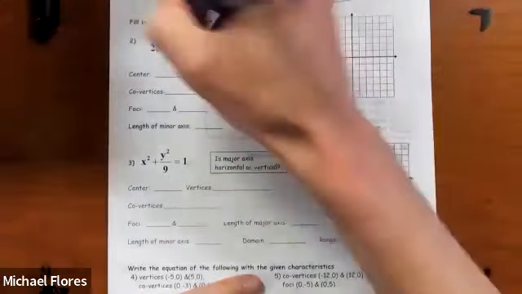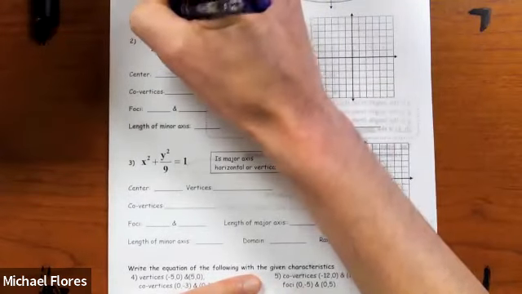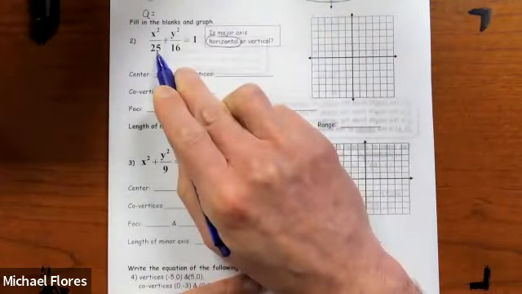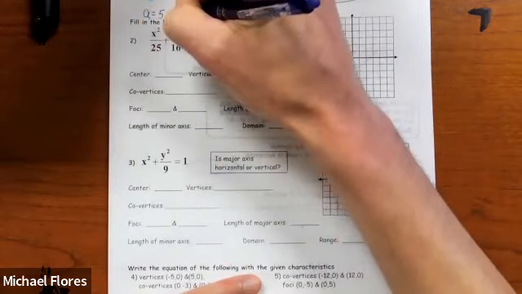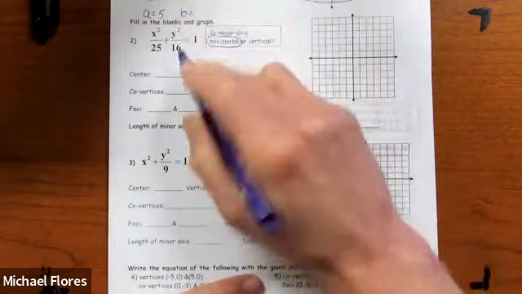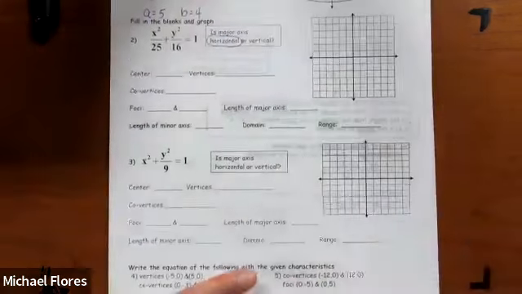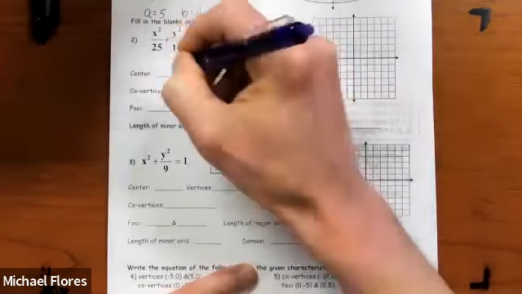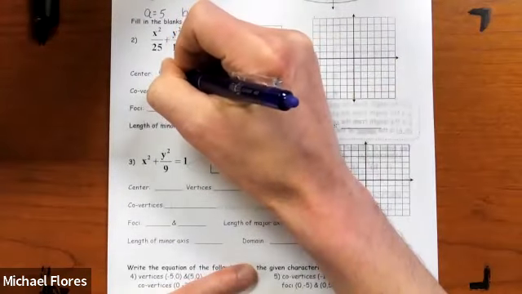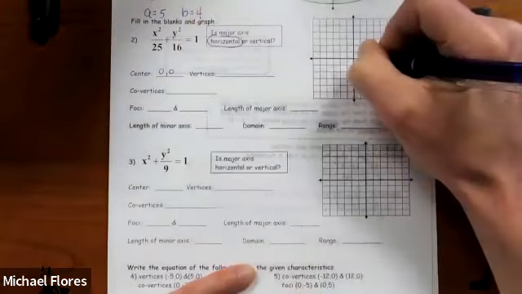I'm also going to make a note that our A value is going to be the square root of 25, which is 5. Our B value is going to be the square root of 16, which is 4. That's going to help us with graphing. X squared and Y squared, we don't have any vertical shifts, so our center is 0, 0.